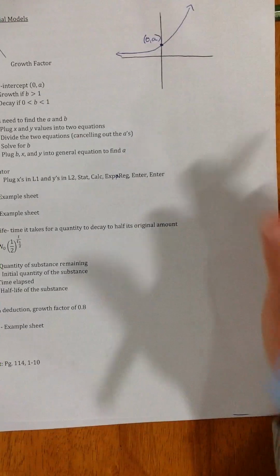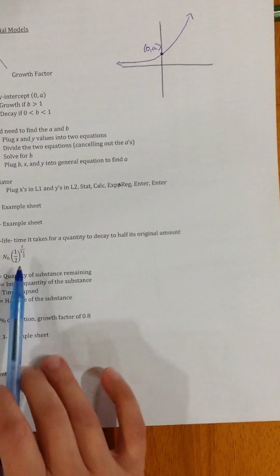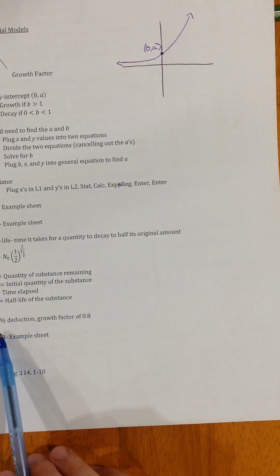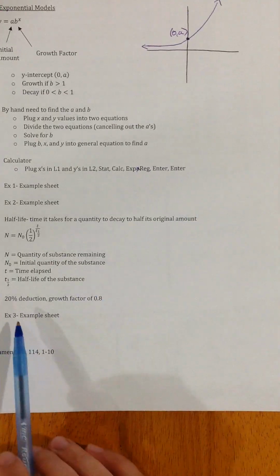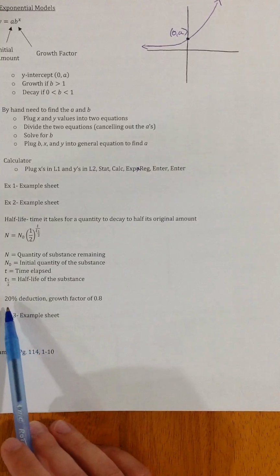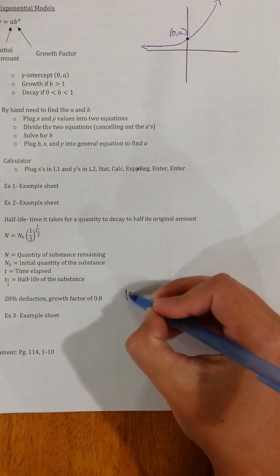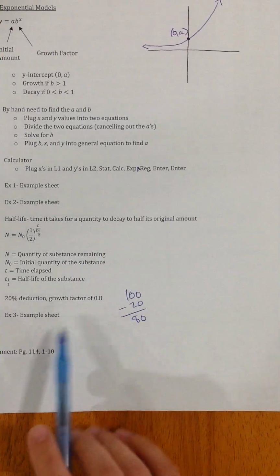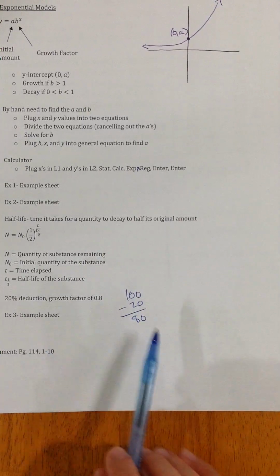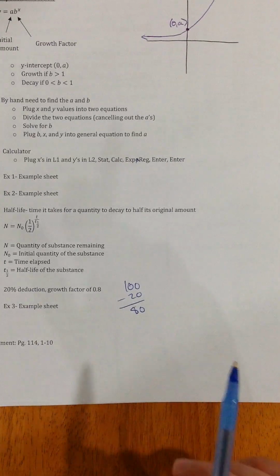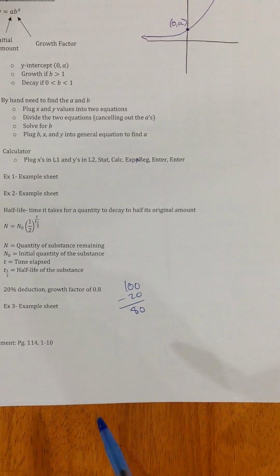Okay, and then there's just one last thing here to look at. I didn't talk about this before, but we were doing the half-life stuff. They might also say something about percentages being deductions. Deductions are basically going away from something. So if you did 100% minus 20%, you would get 80%. So you would use a growth factor of 0.8, which would be like 80%. If they ever ask any questions about that, which I'm not sure if they do, but just good to know.